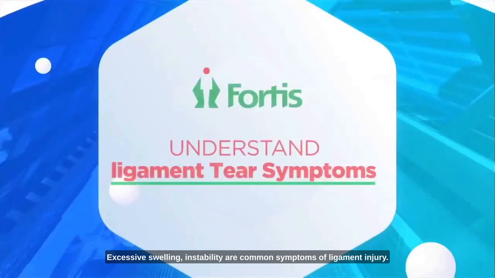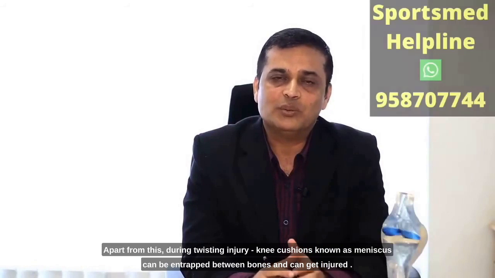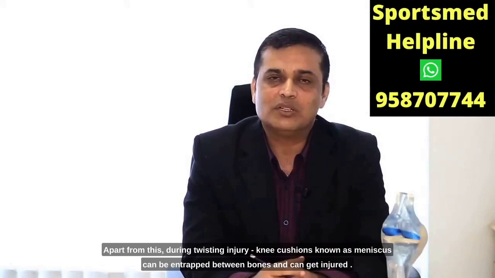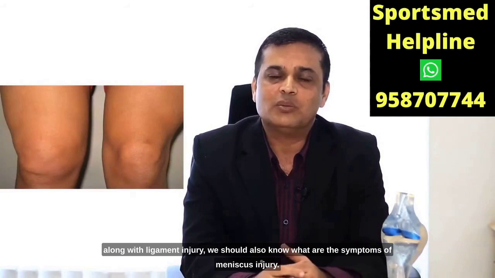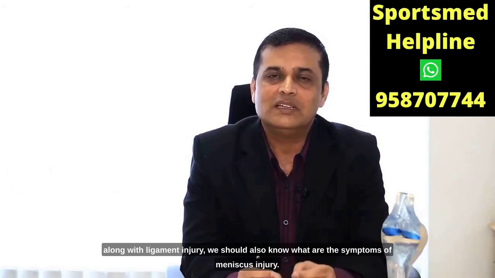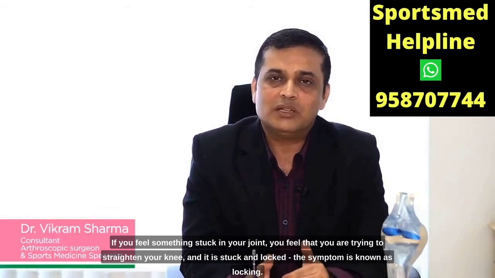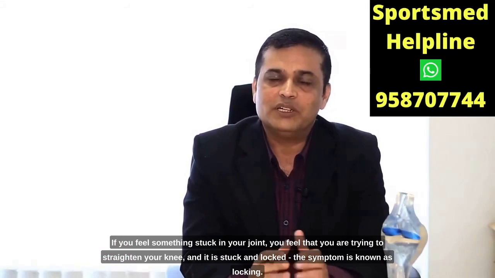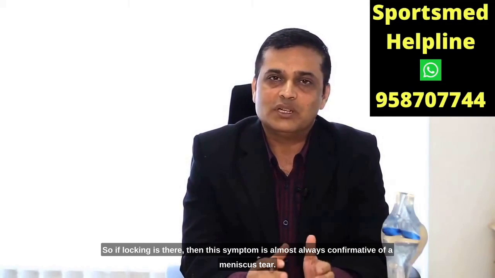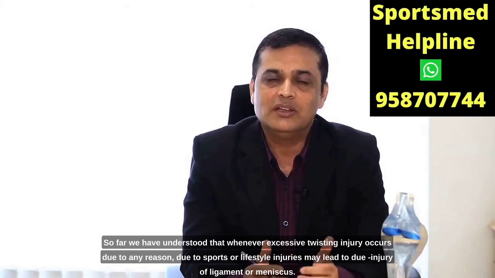Excessive swelling and instability are common symptoms of ligament injury. Apart from this, whenever twisting occurs, there can also be an injury to the meniscus, the cushion of the joint. Now, along with ligament injury, we should also know the symptoms of meniscus injury. If you feel something stuck in your joint, you are trying to straighten your knee and it is stuck, this symptom is known as locking. If locking is there, this symptom is almost always confirmative of a meniscus tear.